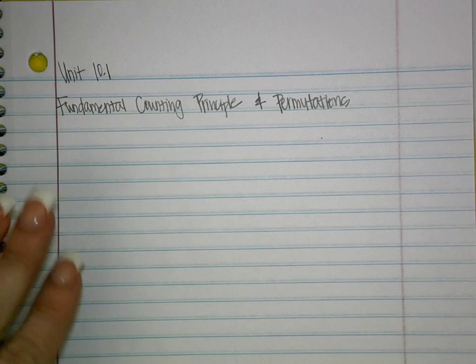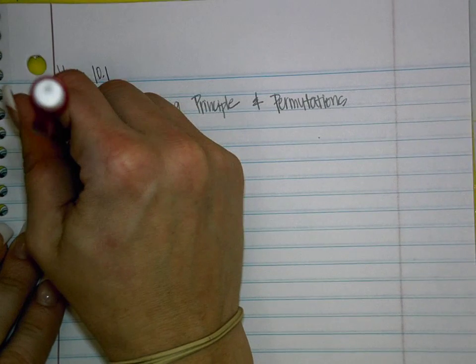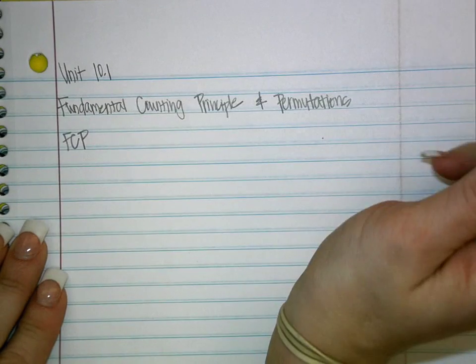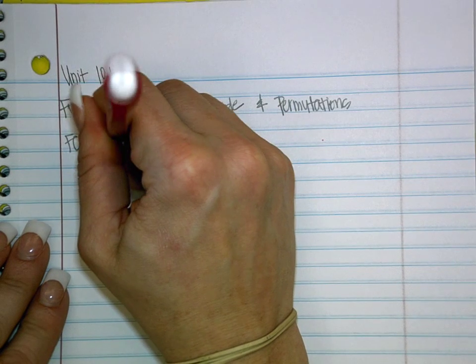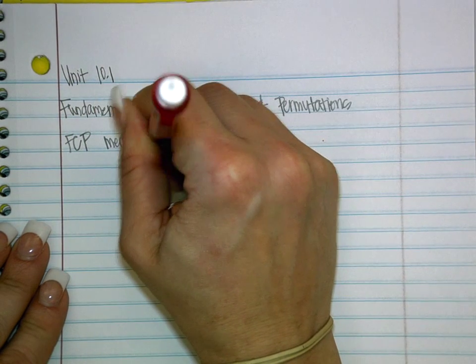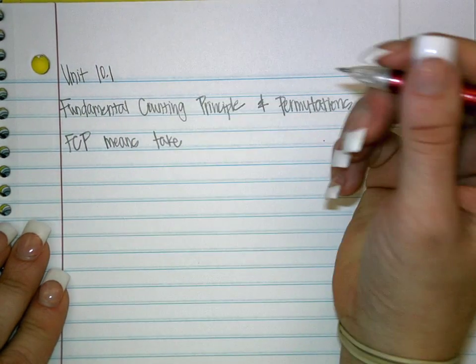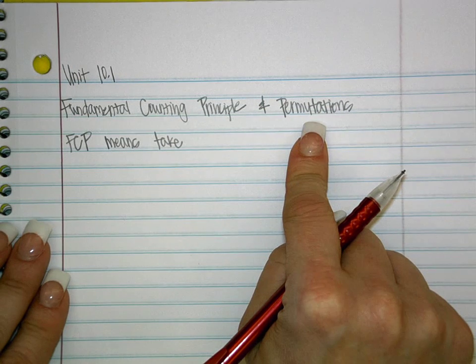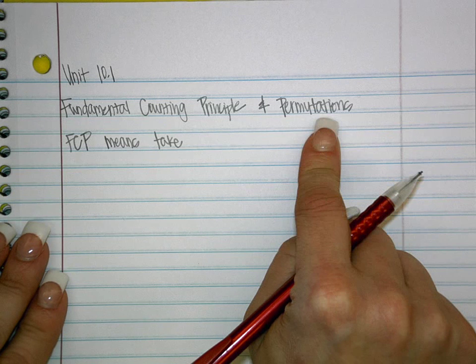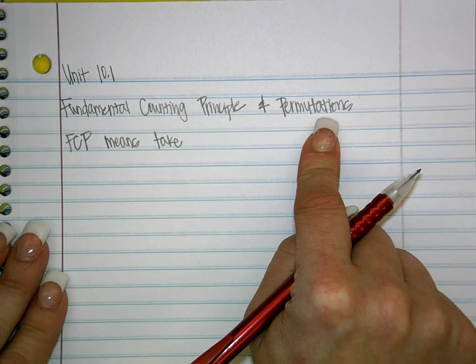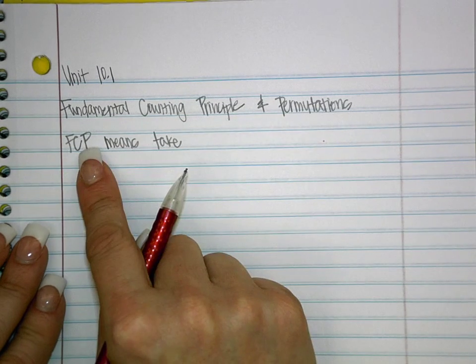Great. Okay, the fundamental counting principle, I'm just going to abbreviate it as FCP. Permutations. FCP, fundamental counting principle.